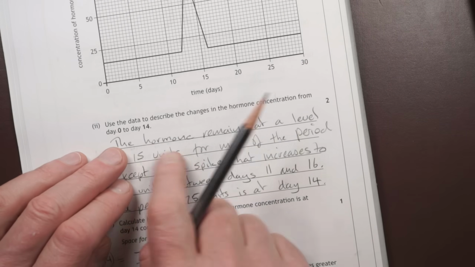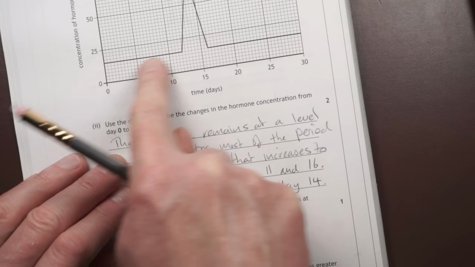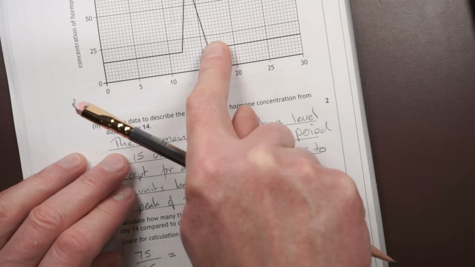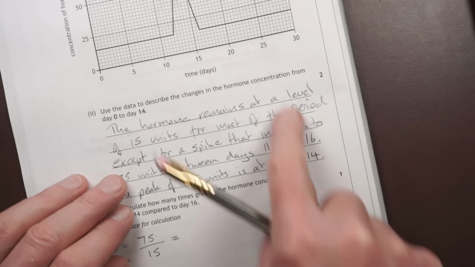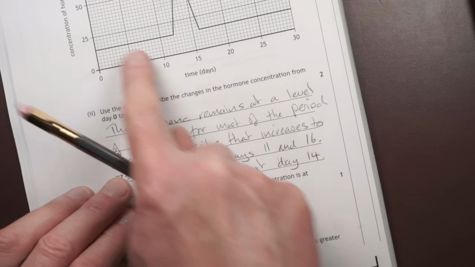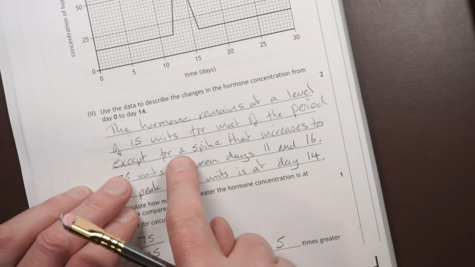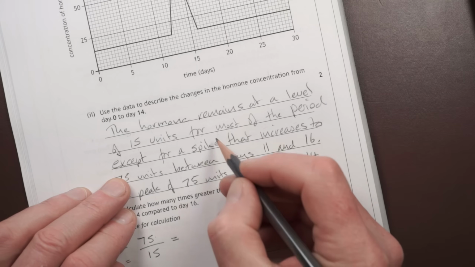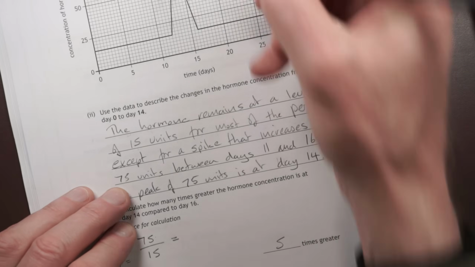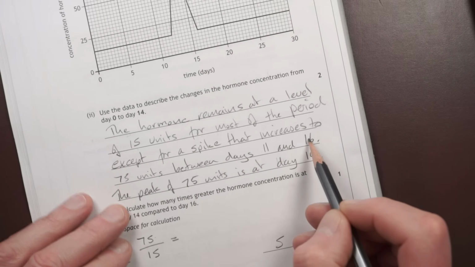And this is what I put. I think it's probably good. Basically, you have to say it stays the same to there, then it rises to a peak of 75, then it decreases, and then it stays the same to there. So I just put the hormone remains at a level of 15 units for most of the period, except for a spike, and we use spike a lot for describing these kinds of graphs, that increases to 75 units between days 11 and 16.